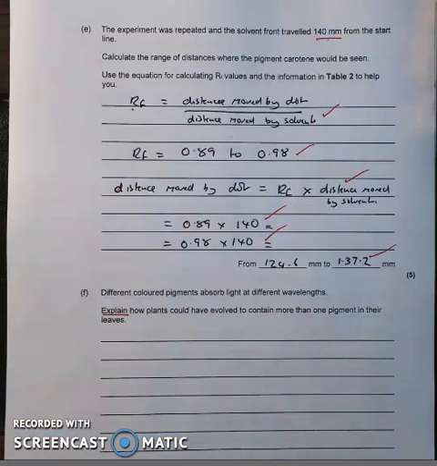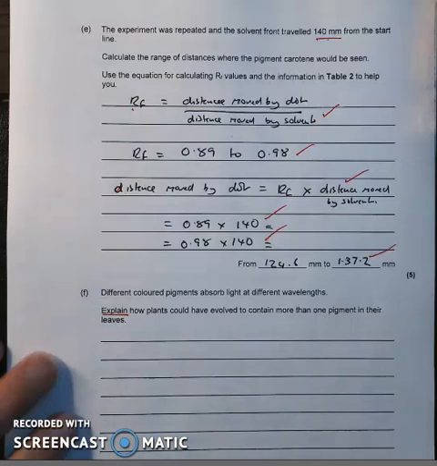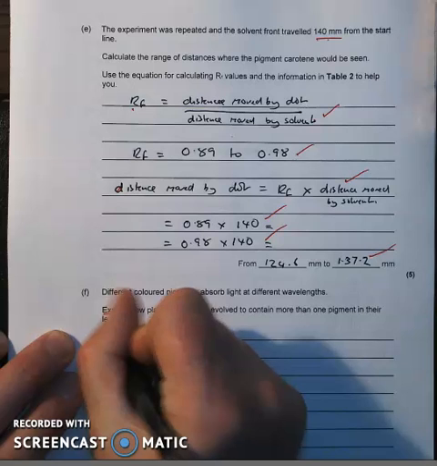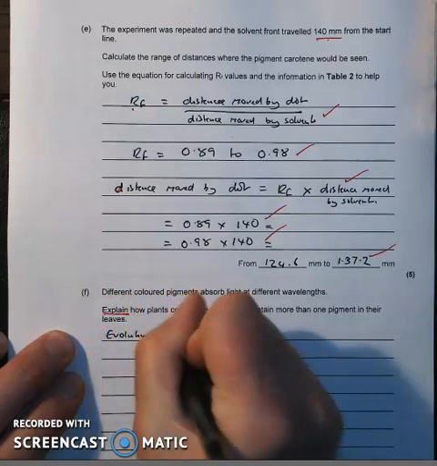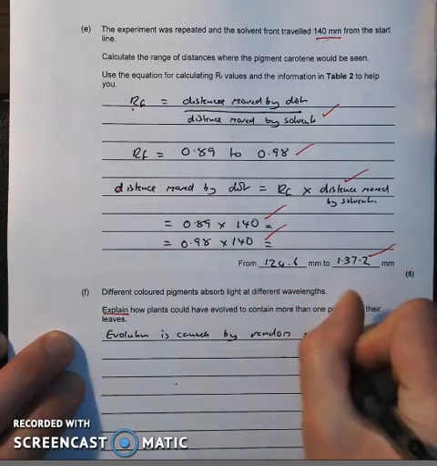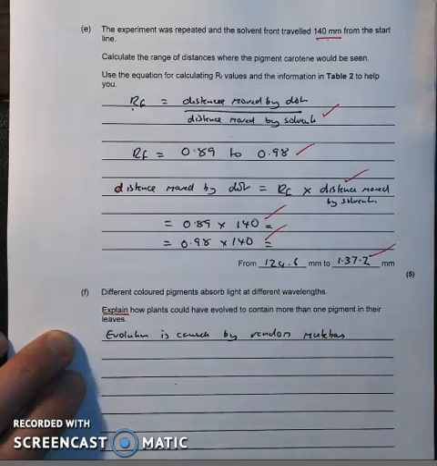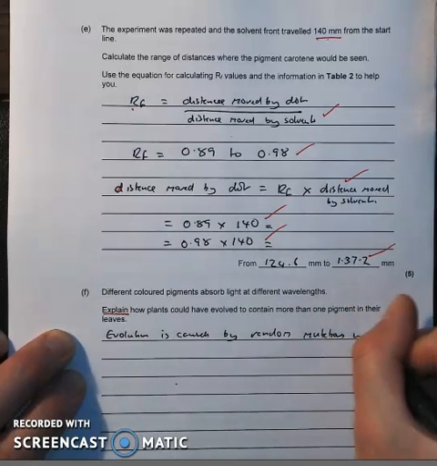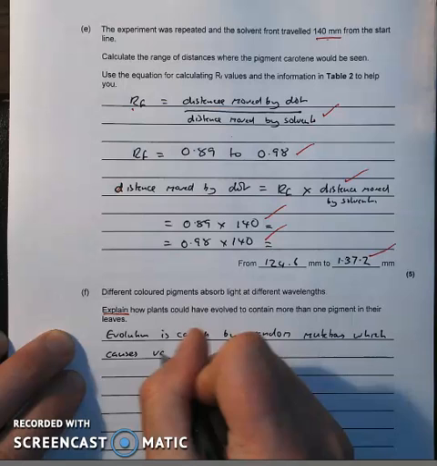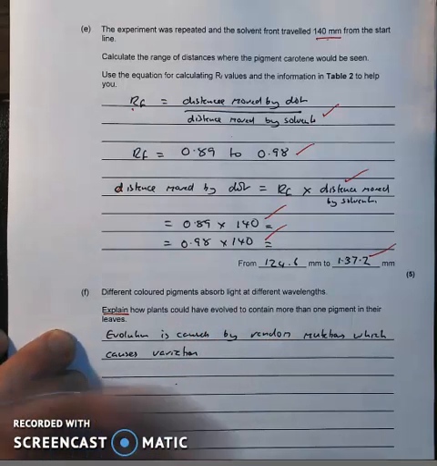So here we go. It's worth 6 marks. I want to aim for about 6 minutes on it. I've kind of got a plan in my head. So how does that evolution happen? Well, the first thing I'm going to start to talk about is the fact that evolution is caused by these random mutations. So evolution is caused by random mutations in genes, which causes variation, e.g., for example, more pigments.